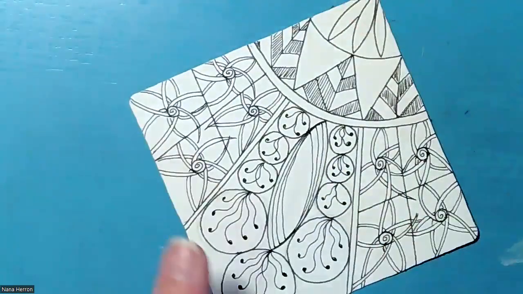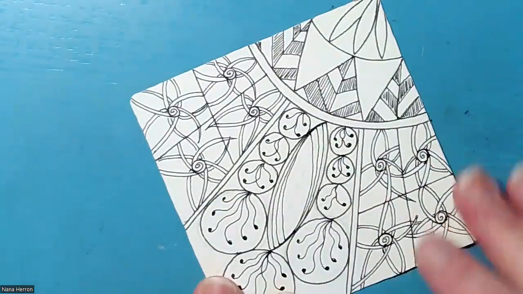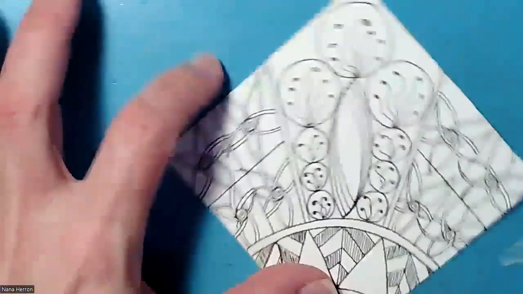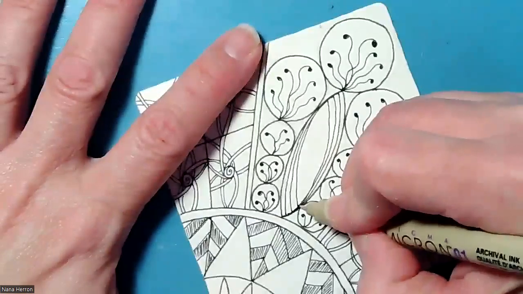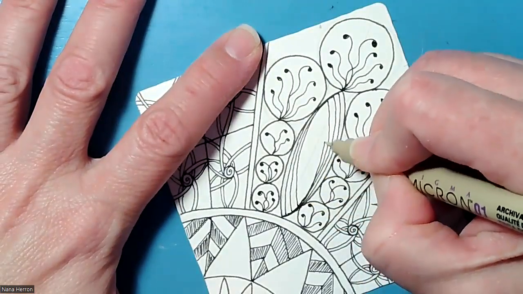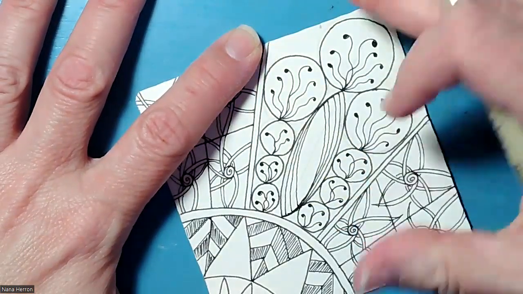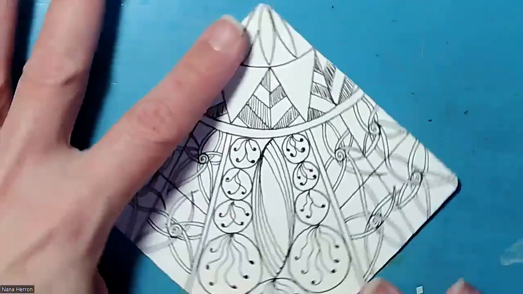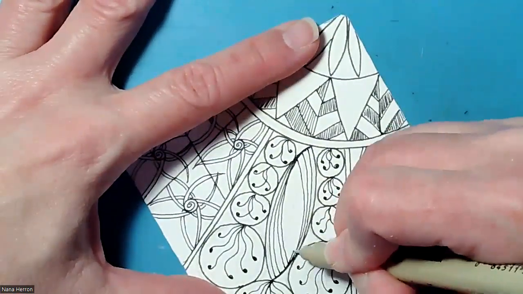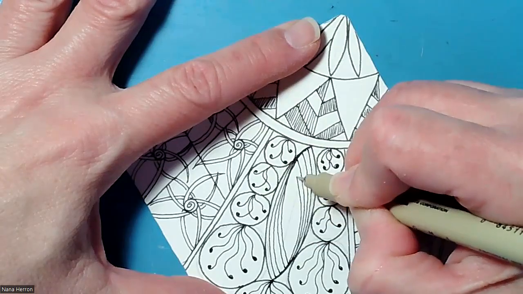And as you see, this is coming into the center. So just trust the process. Go slow. And it will all come together.